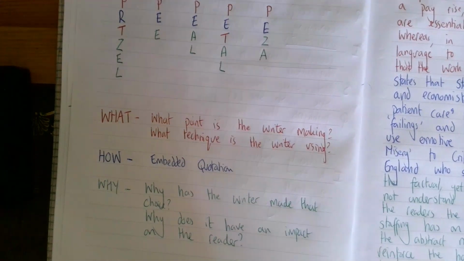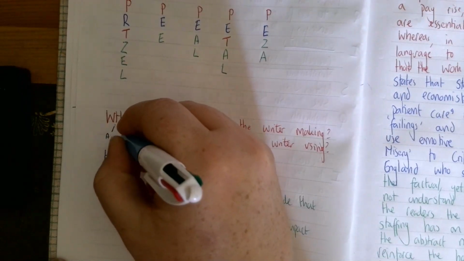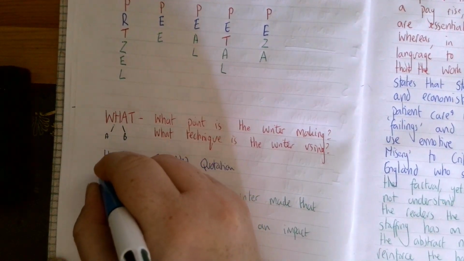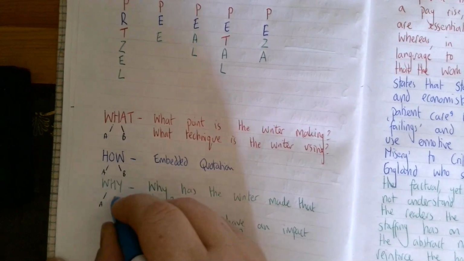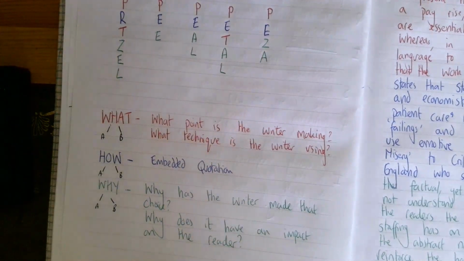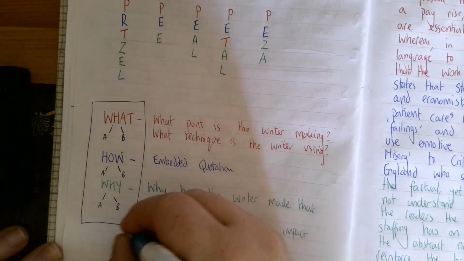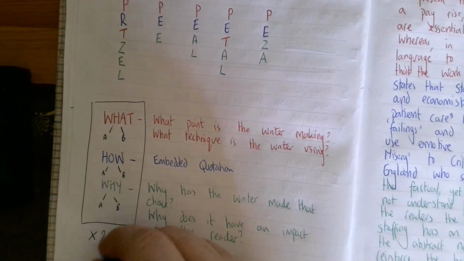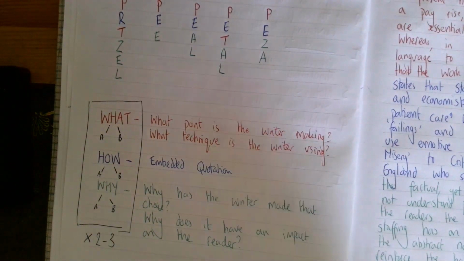So what we're going to do, and this is the method suggested by AQA, is that you do this as sort of a tennis approach. So you do a what for source A followed by a what for source B, a how for source A followed by a how for source B, and then a why for source A followed by a why for source B, and that you do all of that as one large paragraph. Now in the 18 to 20 minutes you want to be doing 2 to 3 of those. So what does that actually look like? Well, let's have a look.